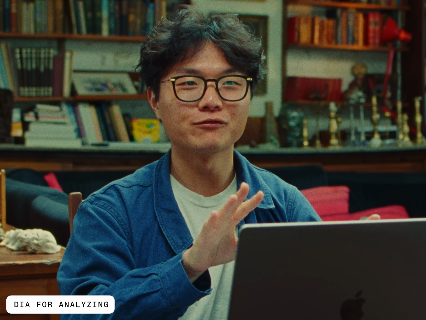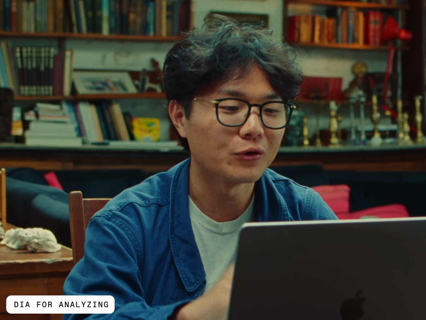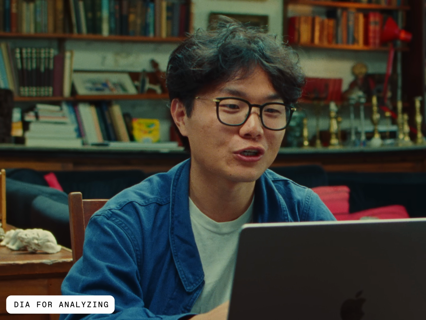I actually love using chat with split view in Dia. I think that should be a hack on its own, but that got vetoed, and we just don't have time for that. So let's move on to the next one.